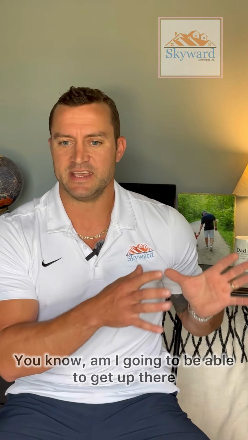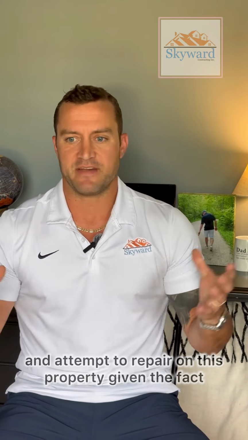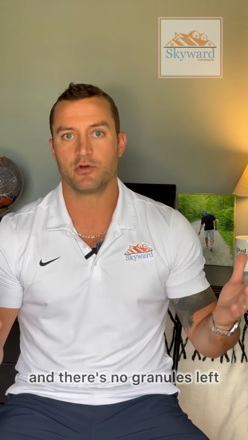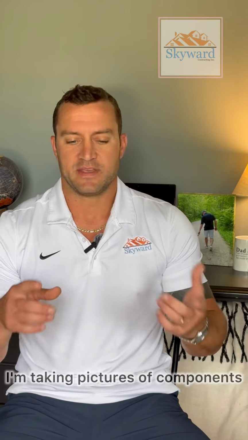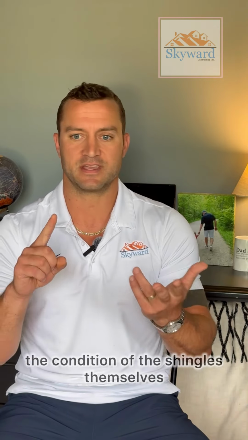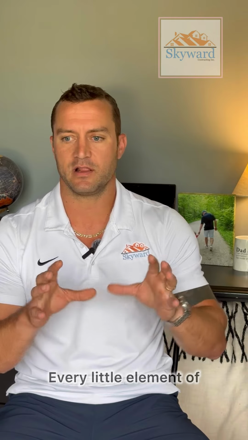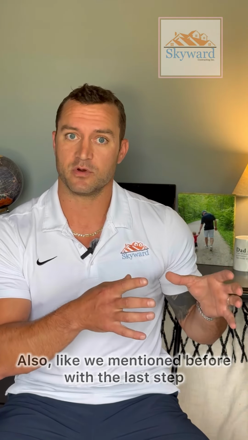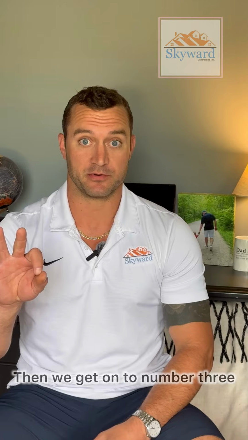Am I going to be able to get up there and attempt a repair on this property given the fact that it's 25 years old and there's no granules left? I can see the mat from the ground. I need as many condition photos as possible. I'm taking pictures of components, the condition of the shingles themselves, the condition of the siding, every little element of that job I want to know. Also, like we mentioned before with the last step, this will help a lot with the production process down the road. Then we get on to number 3.